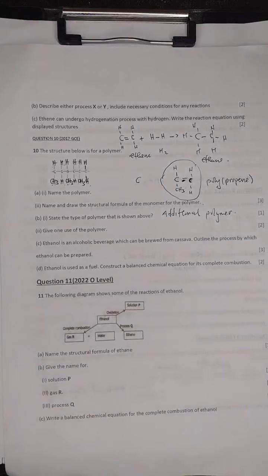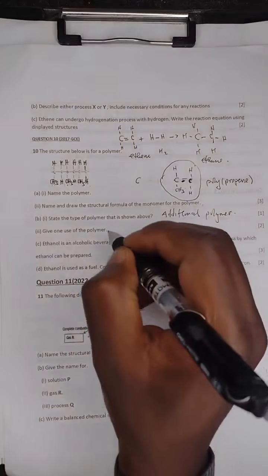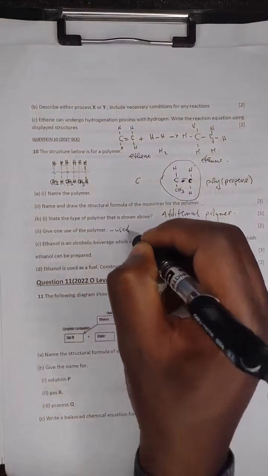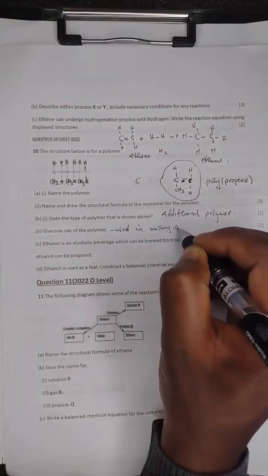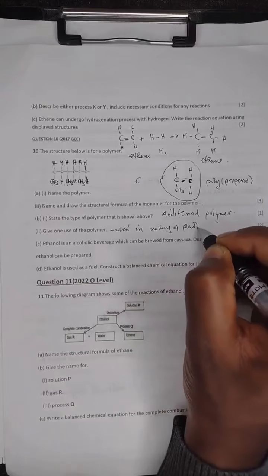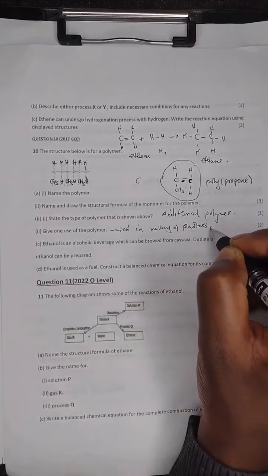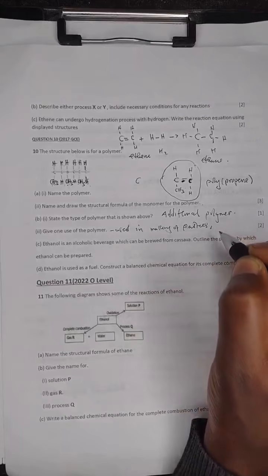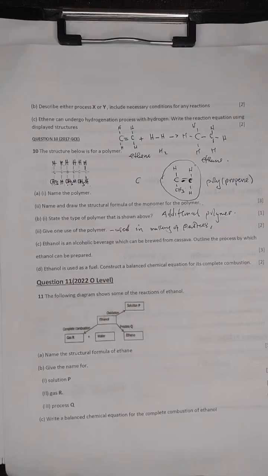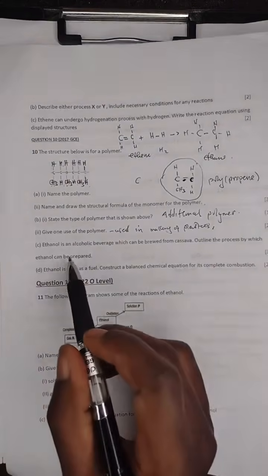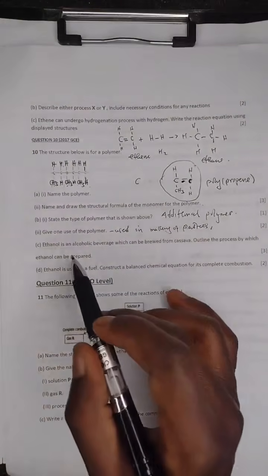So what is the use? It is used in making of plastics. Also used in making of insulators. Used in making of plastic packaging. Those are the uses of polypropene.